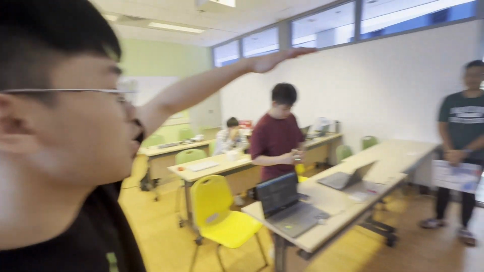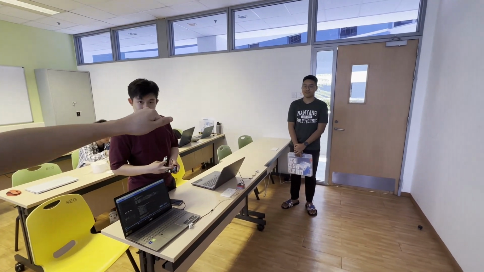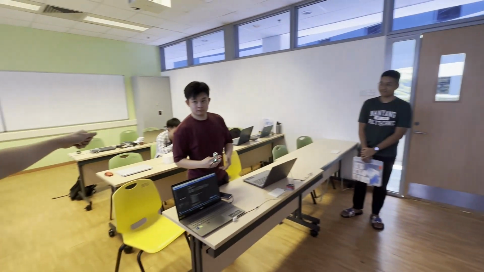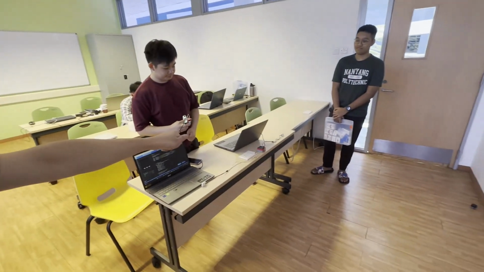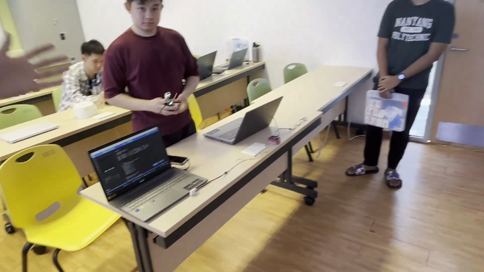Okay. So this is how our project demo will be like. Rifat will act like a customer. Ryan will be the cashier, and that's the start sensor. This is the end sensor. Okay, let's begin.